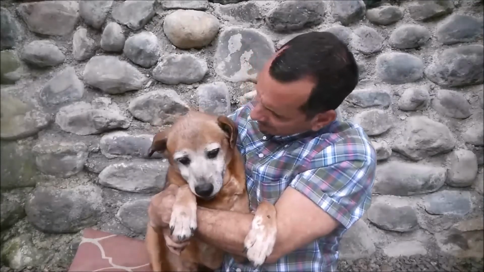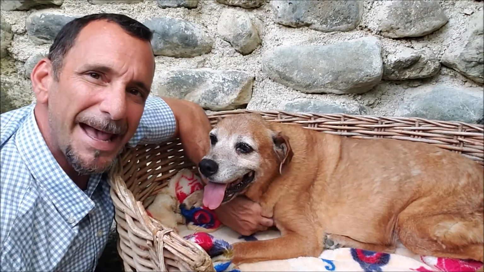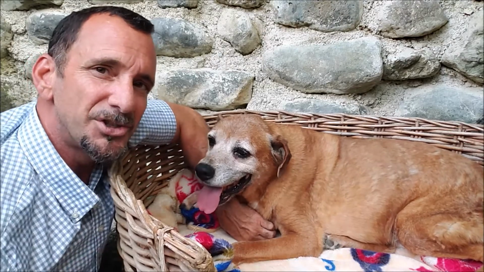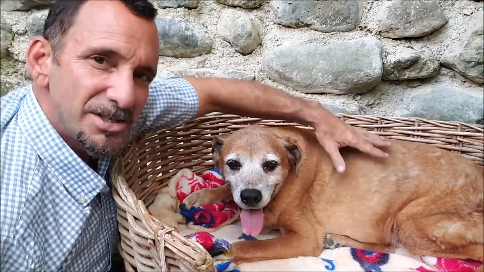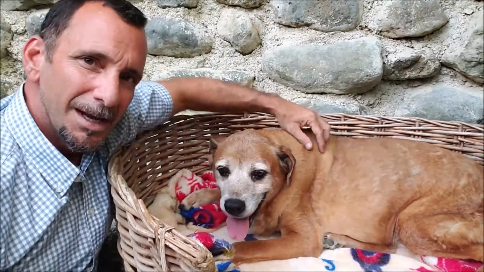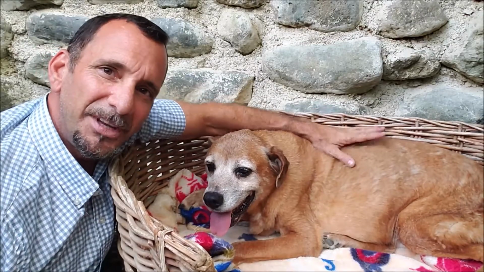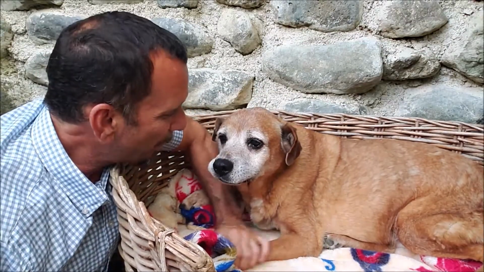How old are you, Jethro? He's my 15-year-old leader of the pack. When Jethro was just 1 year old, he was hit by a car and he had extensive surgery all on his back, hip, and leg. But it's amazing, after 15 years, he's still swimming around and he's just as spunky as ever. Thank you for watching.